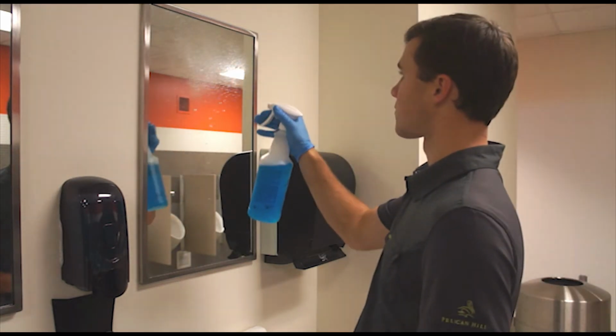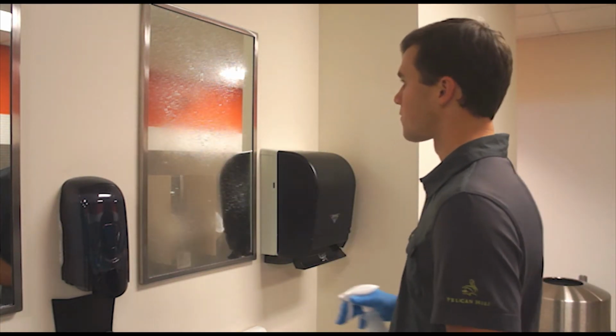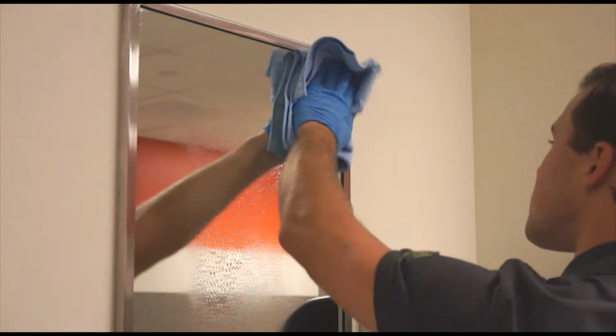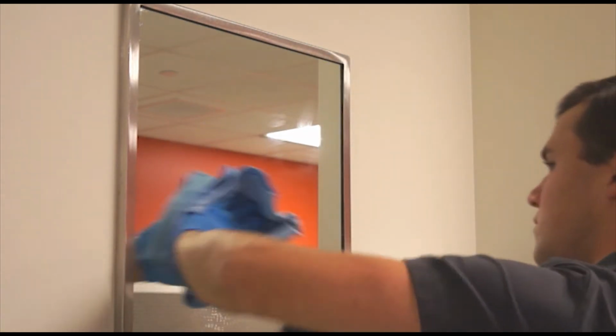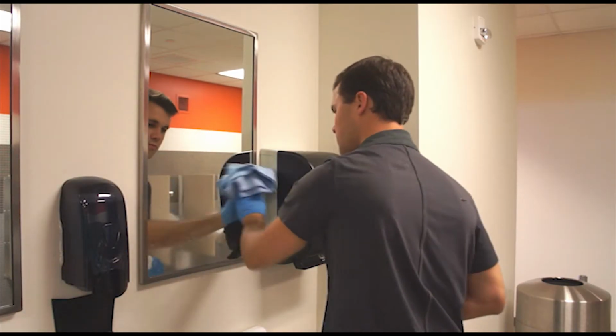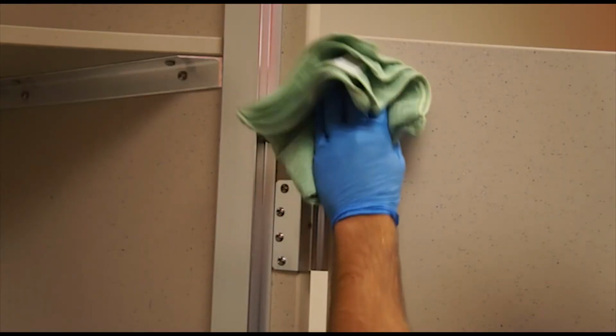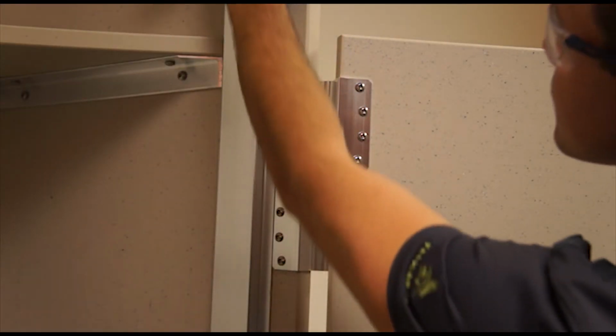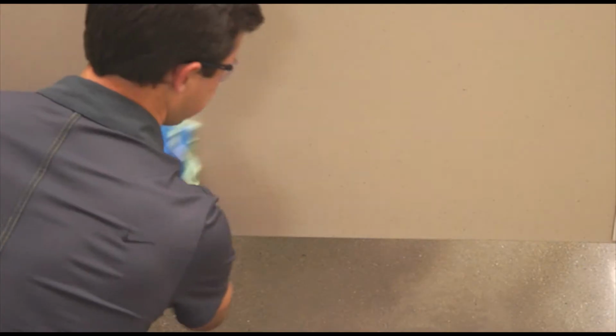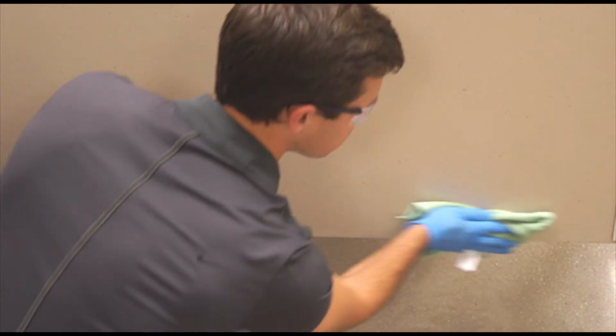Next, apply a glass cleaner to all mirrors and wipe from top to bottom with a clean wipe or towel to prevent streaking. Use the same wipe to clean all light fixtures. Spot clean all other restroom surfaces with a disinfectant. Starting from the bottom, clean all partitions, walls, and doors.